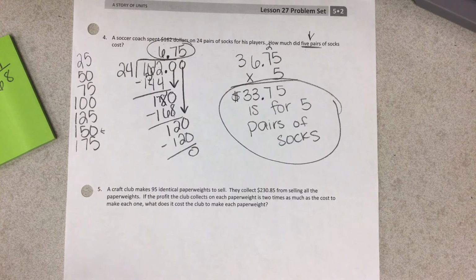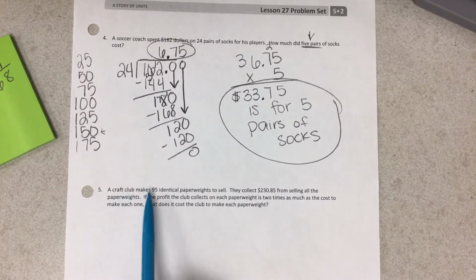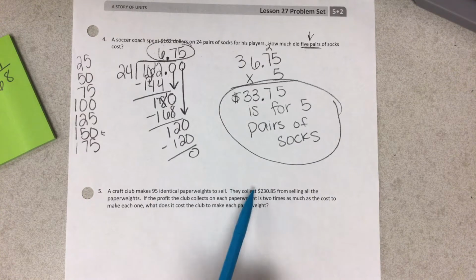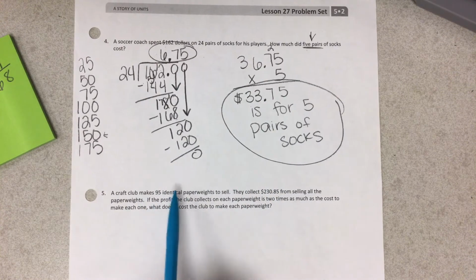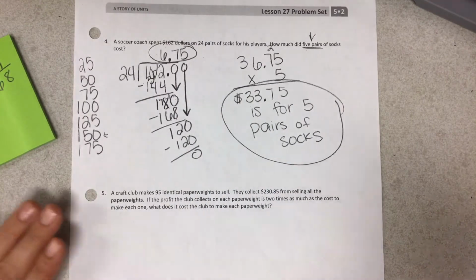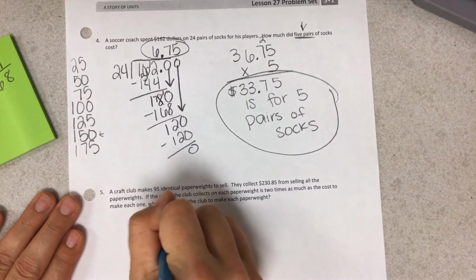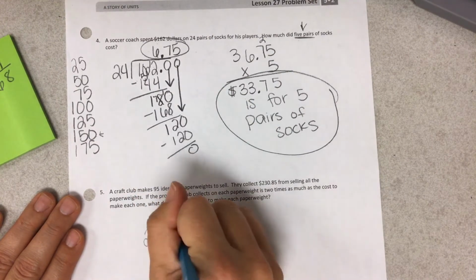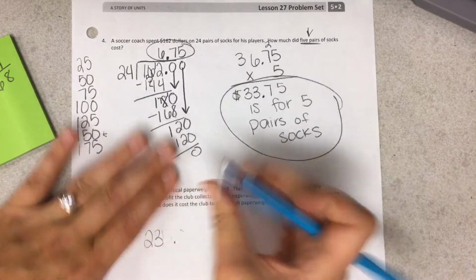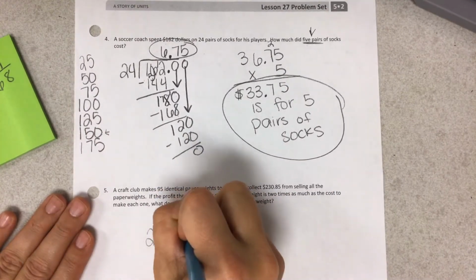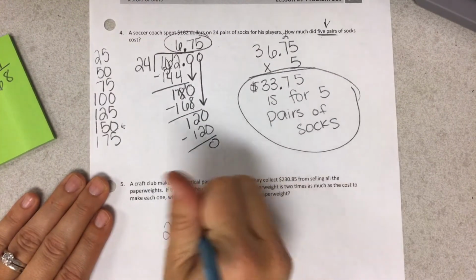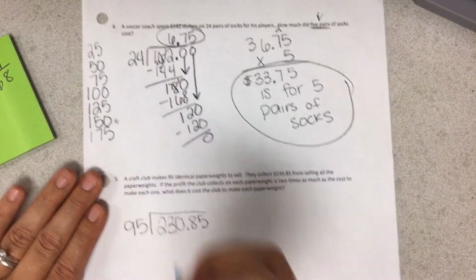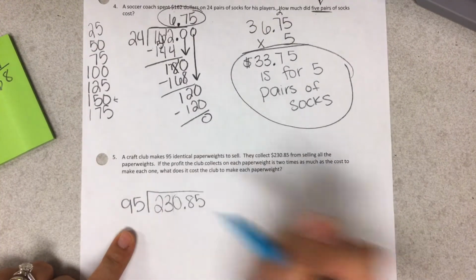So here's the thing. It says the craft club makes 95 identical paperweights to sell. They collect that much money. I need to figure out how much 1 paperweight costs. So let's do $230.85 and divide that by 95. I can round this to 100, so pretty simple.